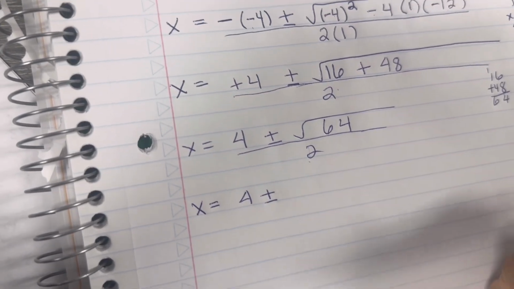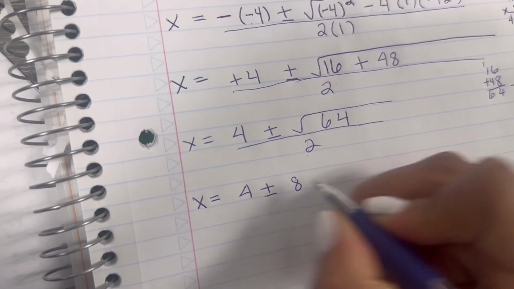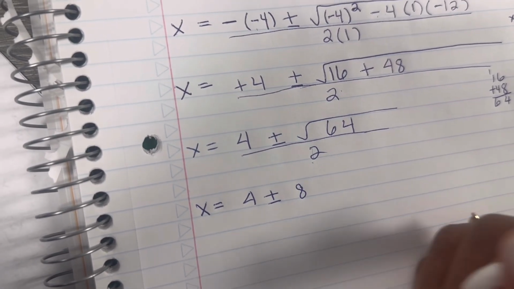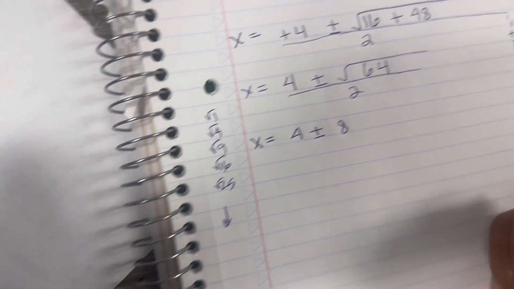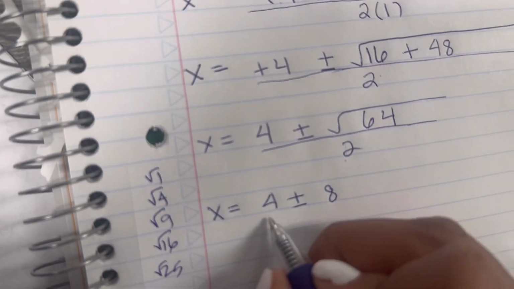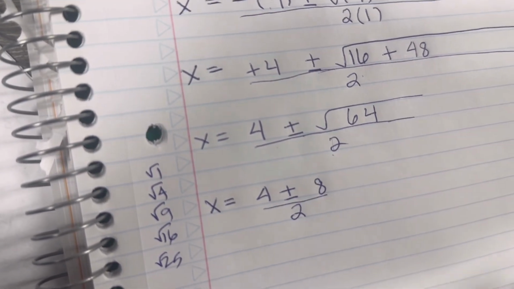What is the square root of 64? It's 8. 8 times 8 is 64. Make sure you have your perfect squares listed somewhere close by. You should have them all listed. Keep going all the way down to 200. Okay, so 4 plus or minus 8 divided by 2.